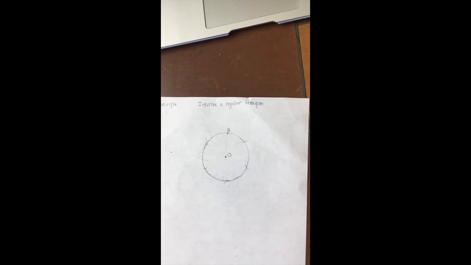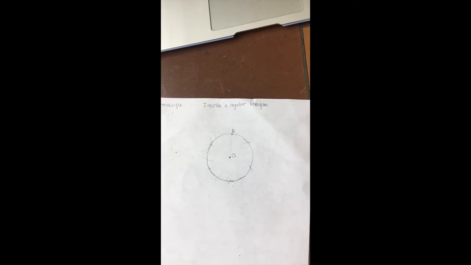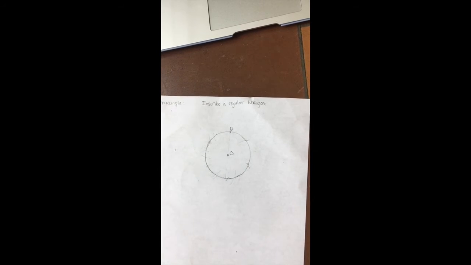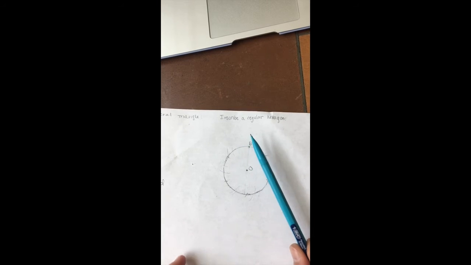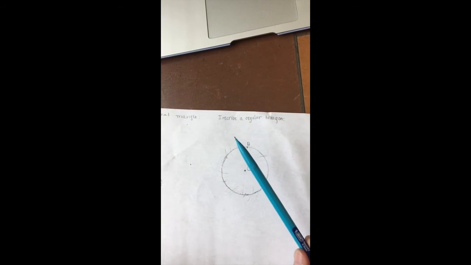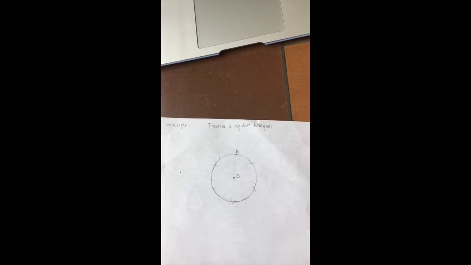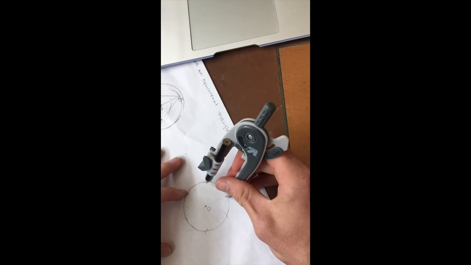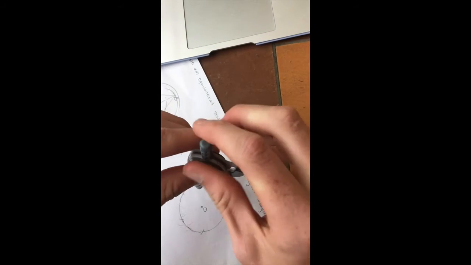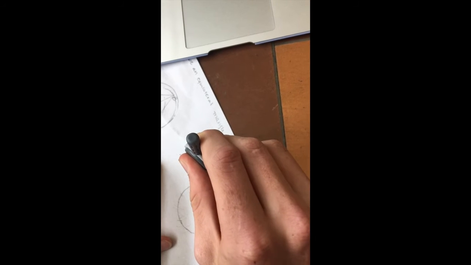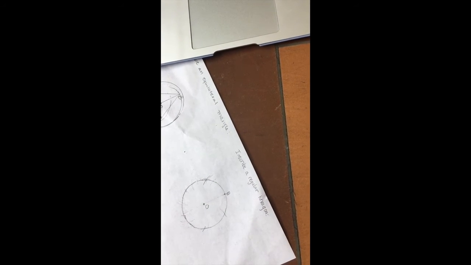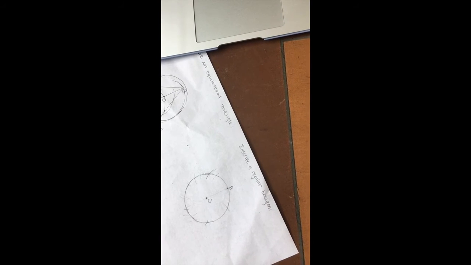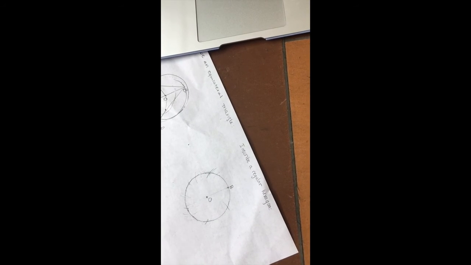To inscribe a regular hexagon, draw center O. Remember the radius. Pick a point on the circle, B in this case, and with the same radius, draw an arc that intersects with the circle. Using the new point created where the arc meets the circle as a center with the same radius, make another arc on the circle.